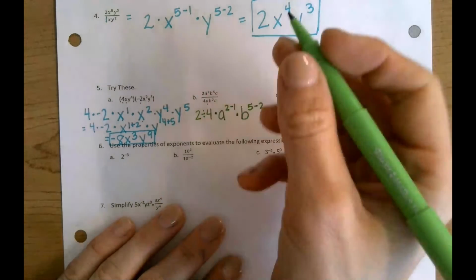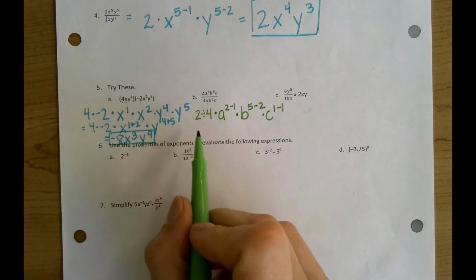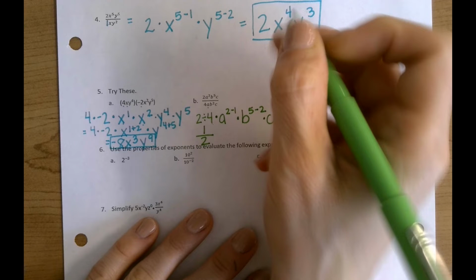So 2 divided by 4. Now be careful, because a lot of people would say 2, but if you're dividing by a bigger number, that's going to stay as a fraction.